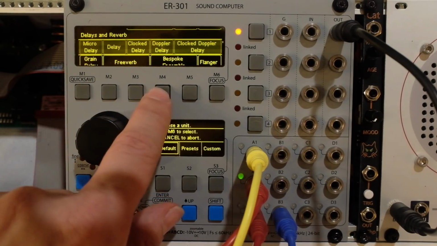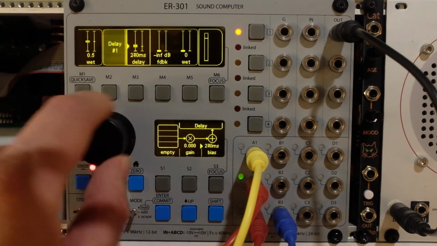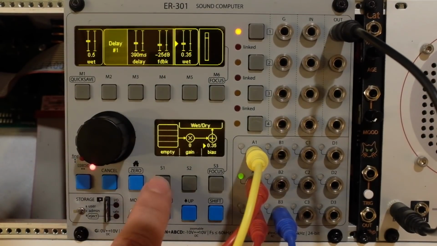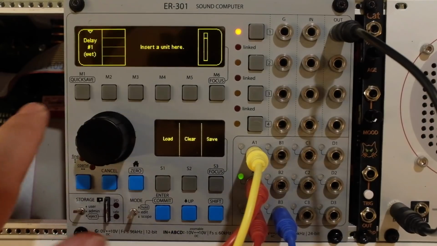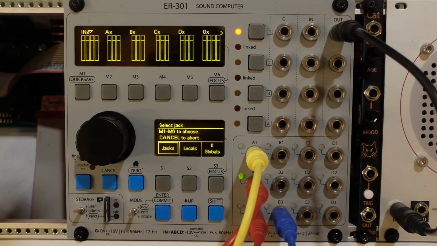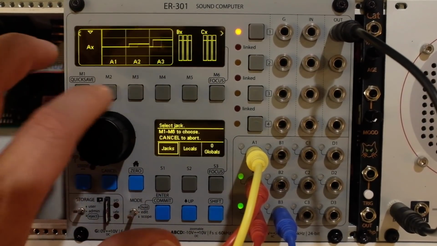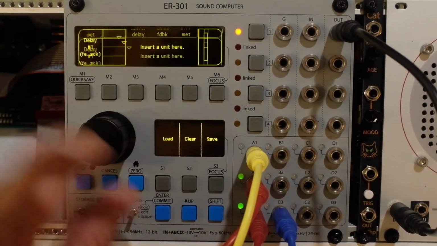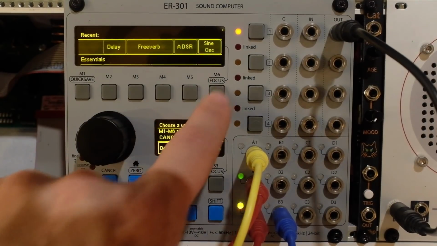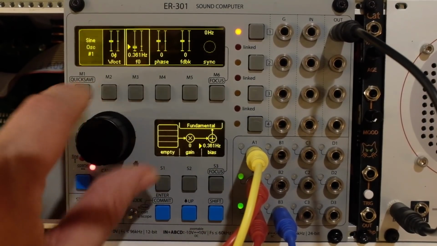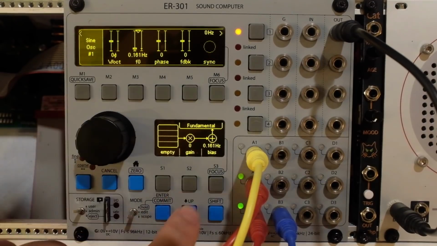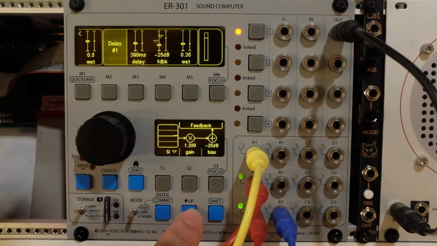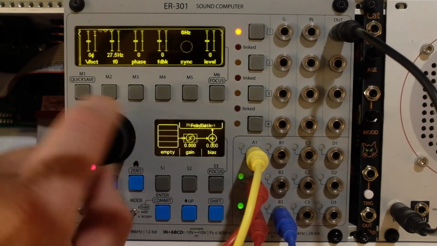Here we go. I'll add a delay, tweak this, and maybe I want the wet-dry balance to be controlled by my modulation wheel, which is on A3, so I'll patch that. And maybe my feedback control, I want controlled by another sine wave, so I'll put a slow one in there. Really slow. I know this is sort of a silly process, but just to show you. So now I have all this extra stuff happening and loaded up.